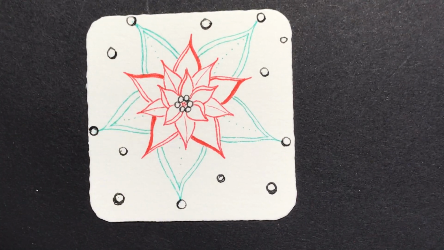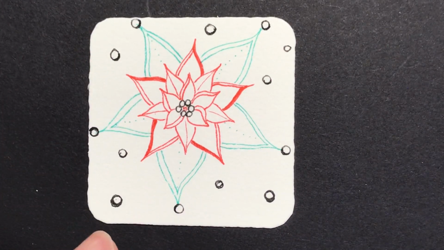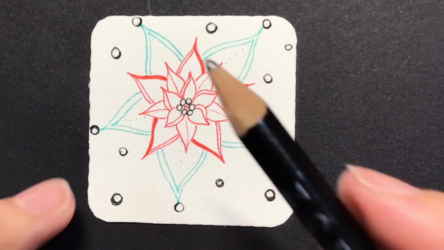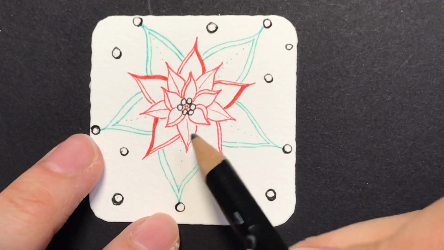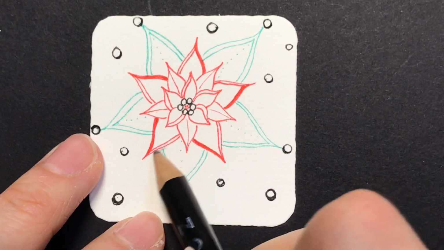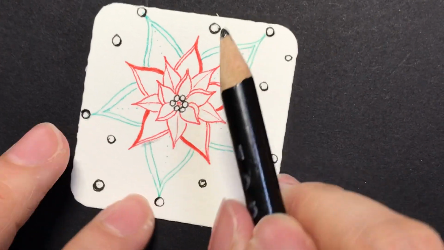Fine. After finishing the basic tangle, the basic pattern, we now add shading with the pencil. We usually shade to give it the sense of depth, seems different layer.